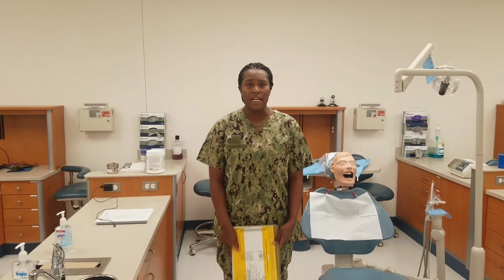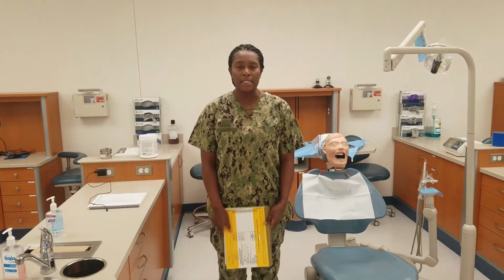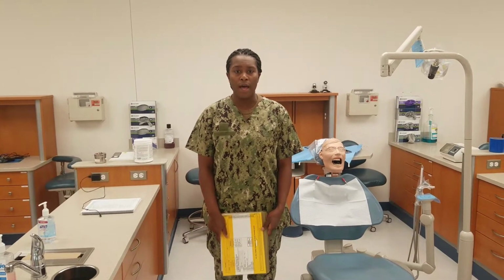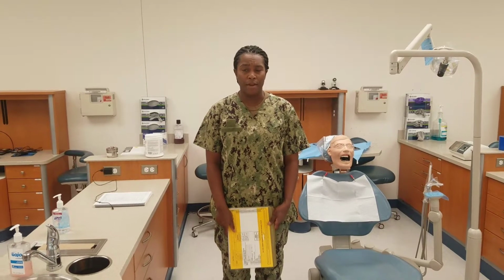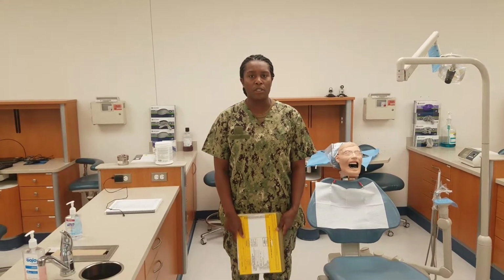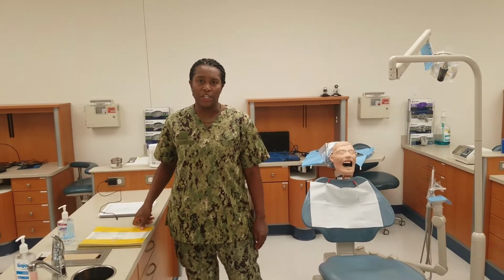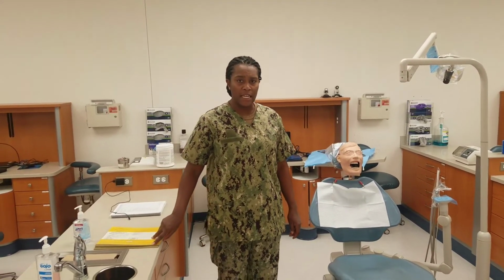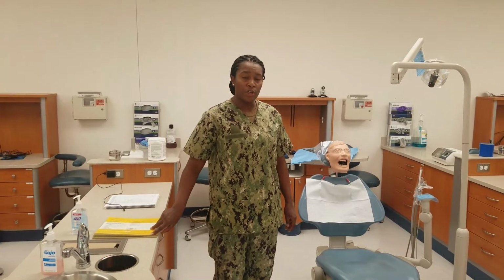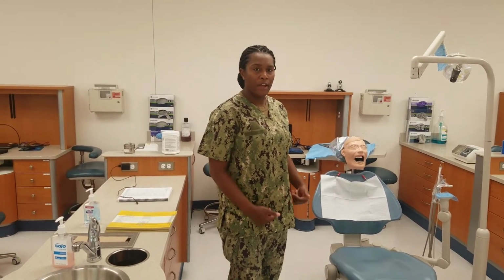If the patient has uncontrolled high blood pressure, this is a point in your appointment where you will find out if this patient's blood pressure is very high and they may need a referral to medical. Once you have gathered all that information and you are ready for your patient to be seen by the provider, you're going to confirm what they are here for.